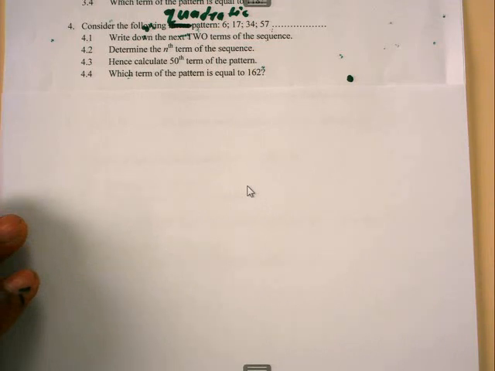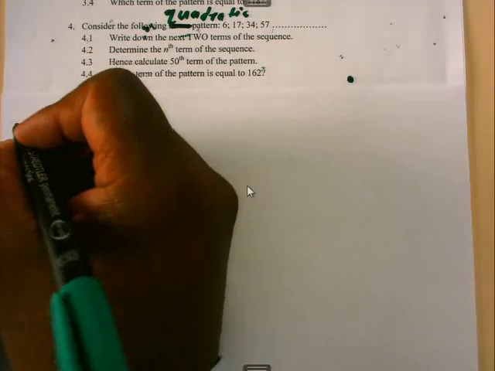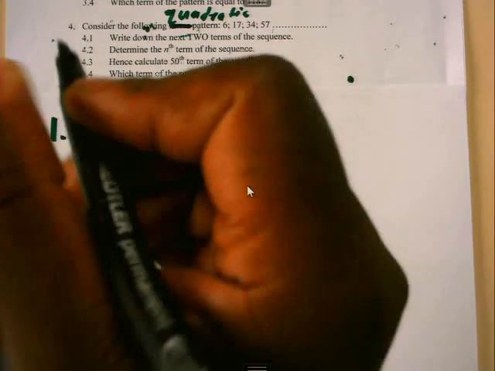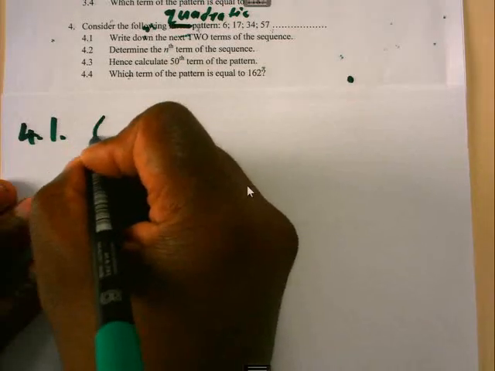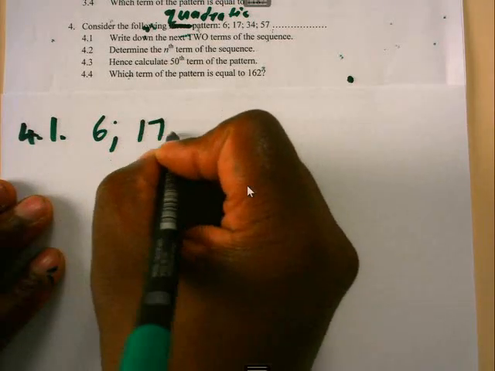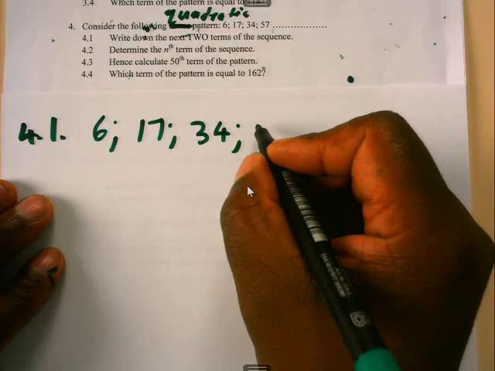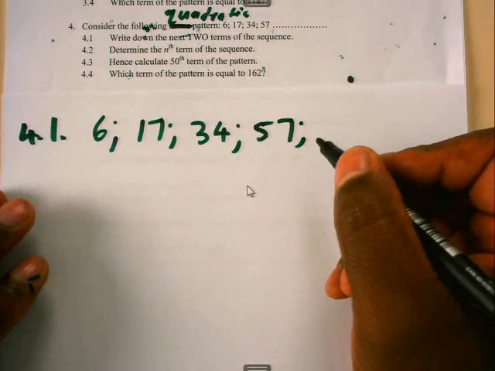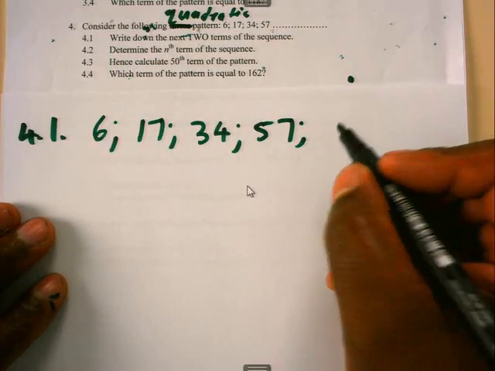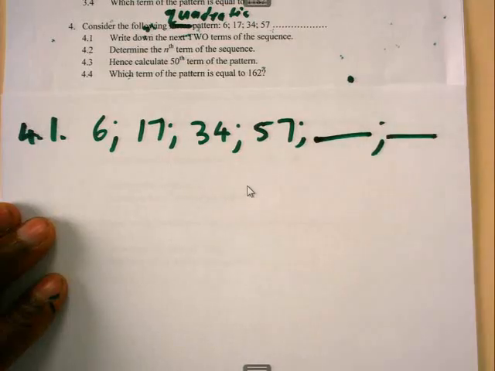Thank you. Consider the following quadratic pattern. It is given that it's a quadratic number pattern. So the first question states, write down the next two terms. Remember I said 4.1, always advisable: write down the sequence first. 6, 17, 34, 57. Then the question states, write down the next 2 terms of the sequence.